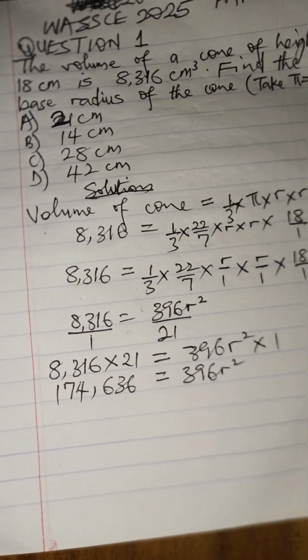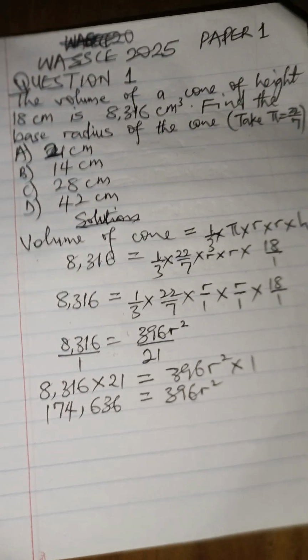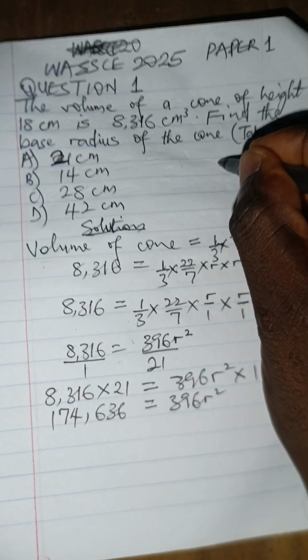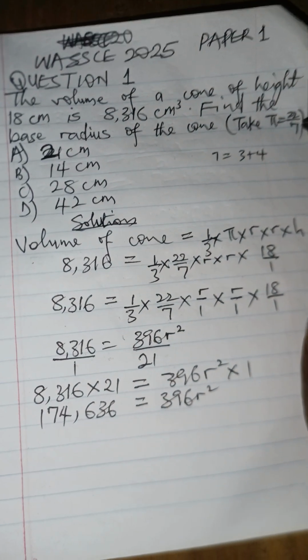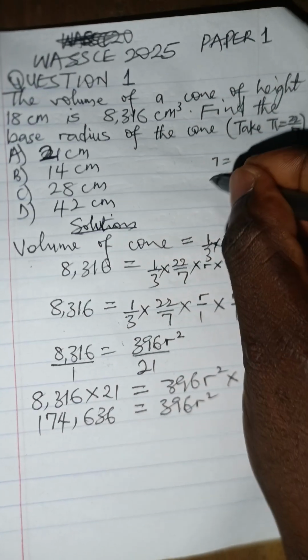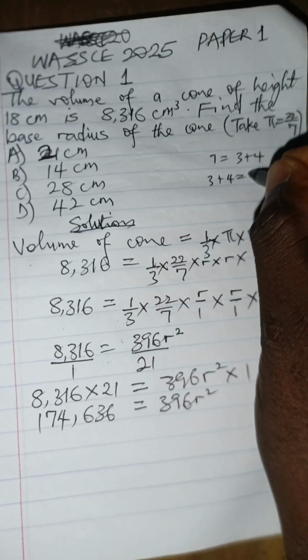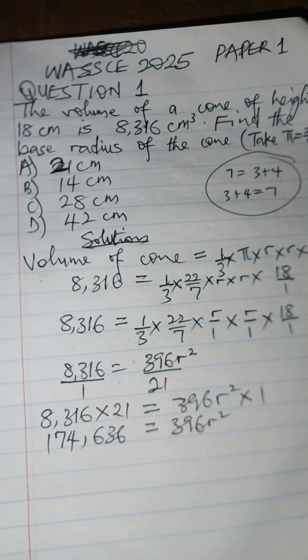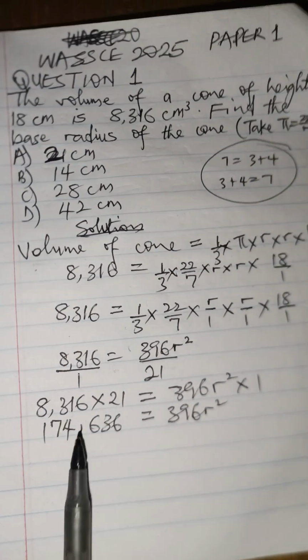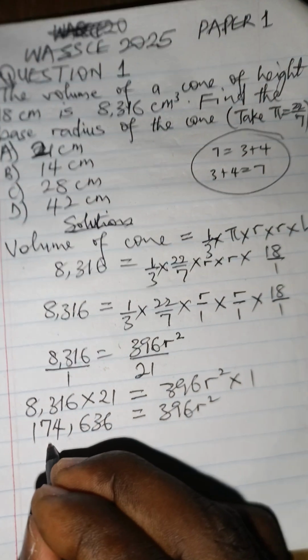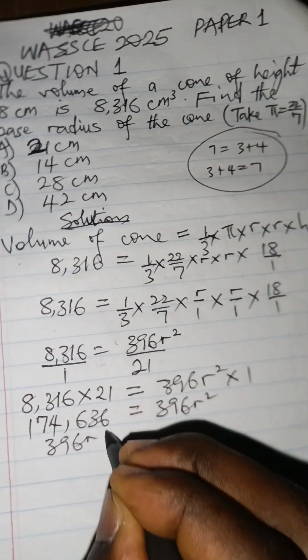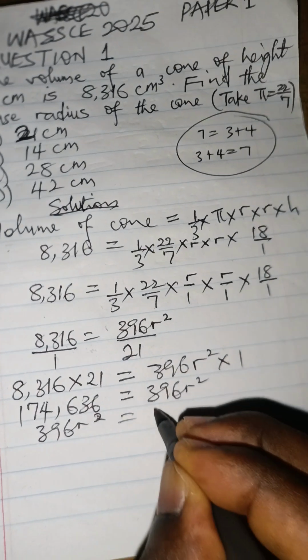Now let's bring this one here and take this one there. It's just like saying, if I have 7 is equal to 3 plus 4, you agree with me? That is true. So it's the same thing as saying 3 plus 4 is equal to 7. Is that not true? So that's what I want to do here. If this one is equal to this one, I want to bring this one here and take this one there. So I have 396 r squared is equal to 174,636.